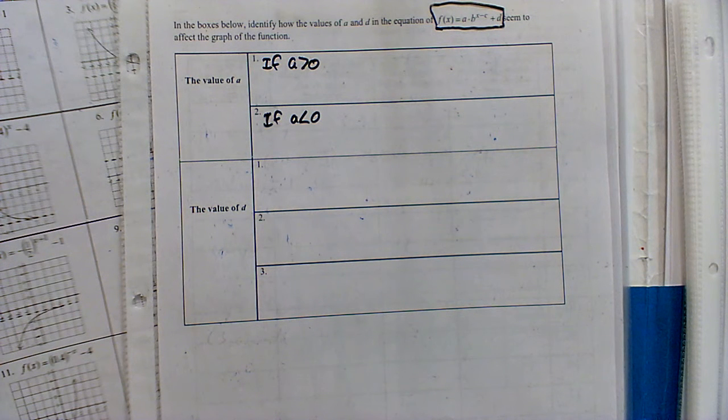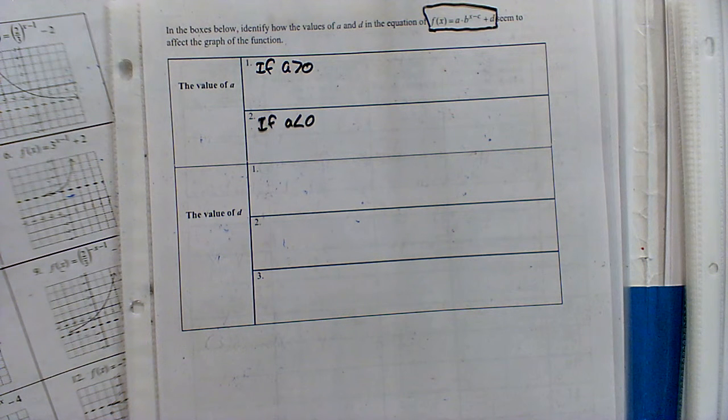But what we need to do is go look at all those graphs on the previous page, look at all the functions, find the value of a for all of them, and see what's in common. Look at the value of a and look at the graphs. Take some time. If you want to talk it over with your partner, that's okay. Take a minute. Look at all your graphs on page 288. Look at the values of a and see what you notice about those graphs.